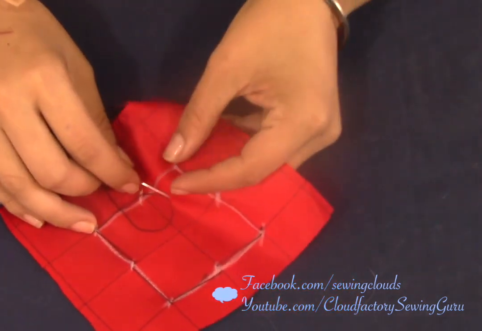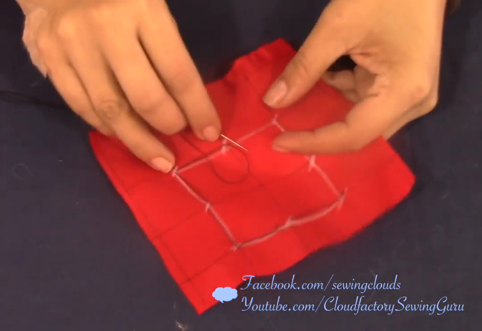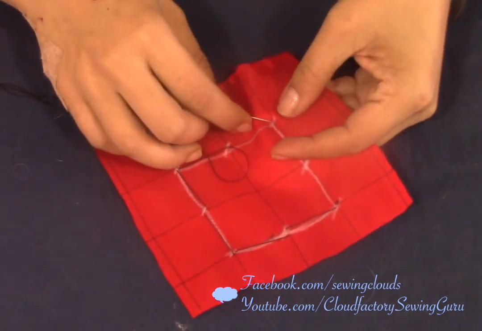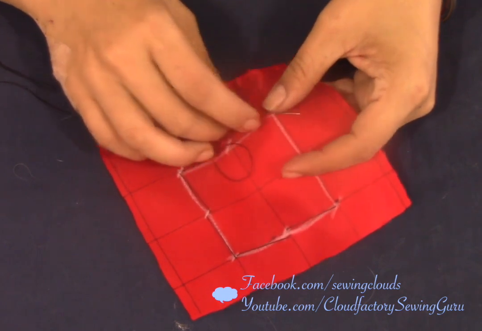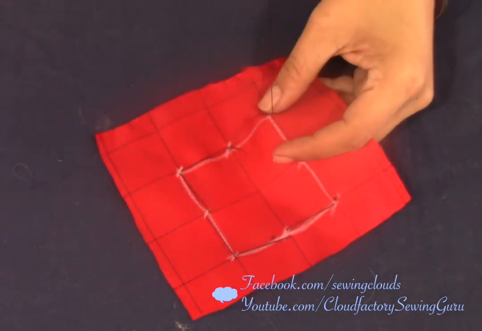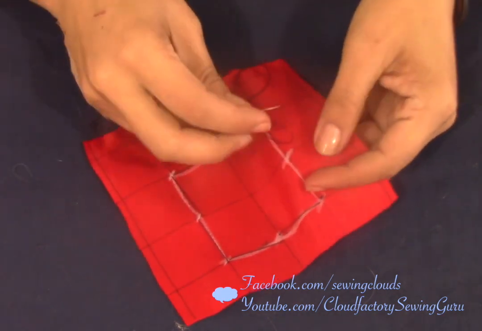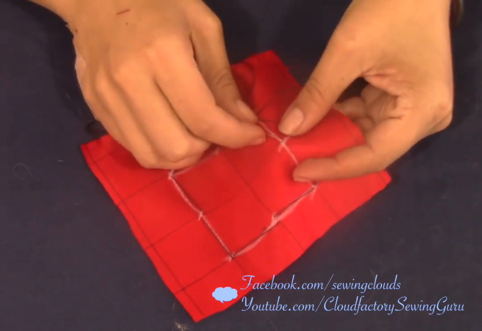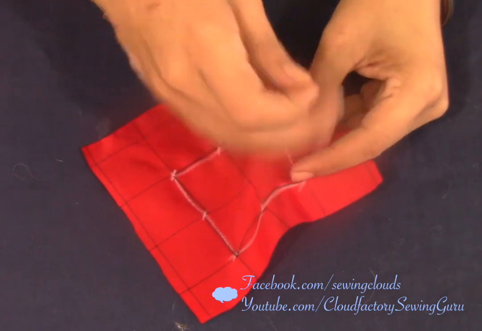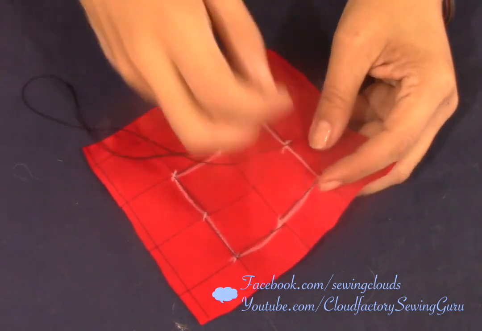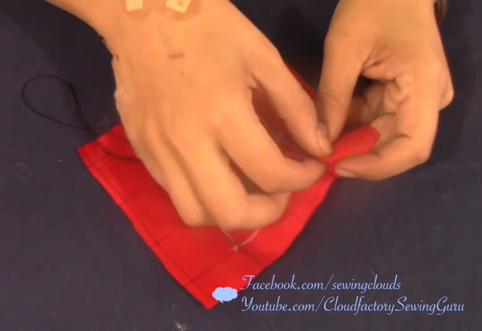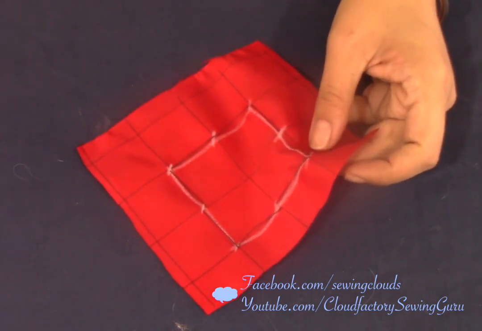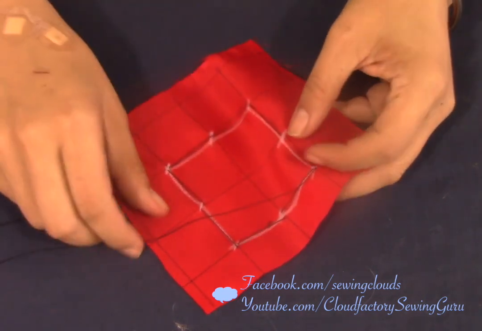But in this case, we need to also stitch in the inner squares of the shape in this way. The next will be this one. And as I explained before, you have to end in the first point you started, here.